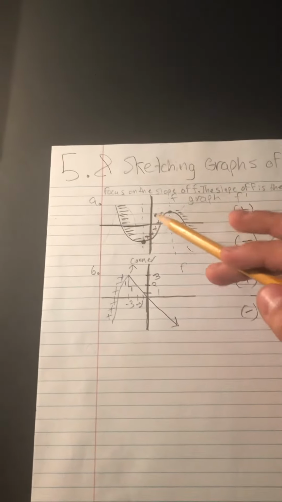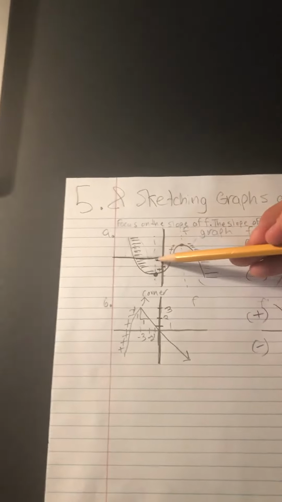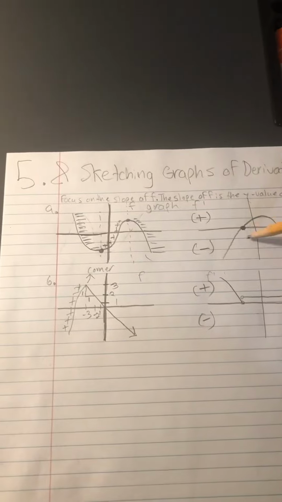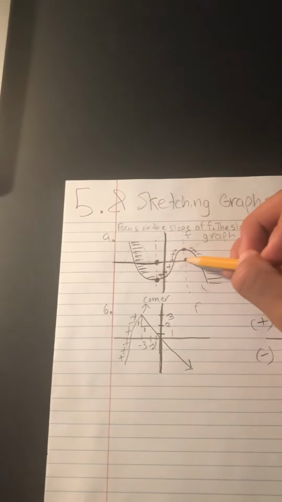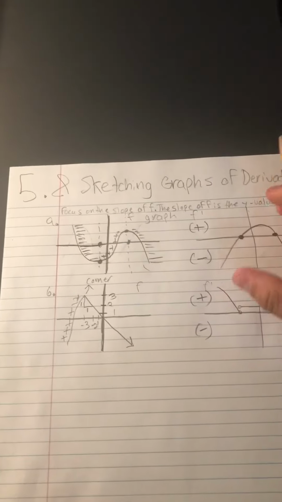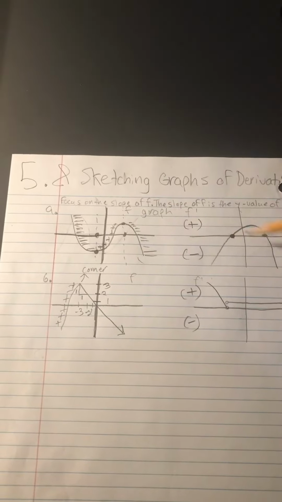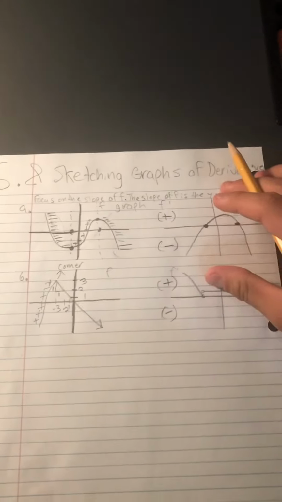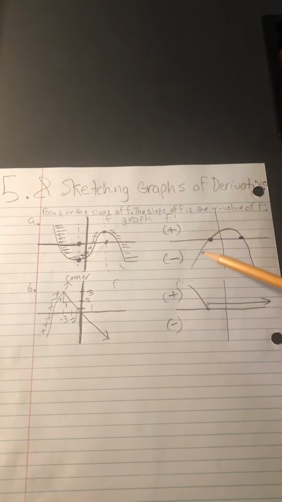So the maximum and minimums, or critical points, are going to be where, on f prime, the line crosses 0. So the line's going to have to cross 0 through this point and this point on this graph. Because on the f prime all the negative values are underneath 0 and all the positive ones are above 0, this whole line down here is going to have to come from down here because it's negative.